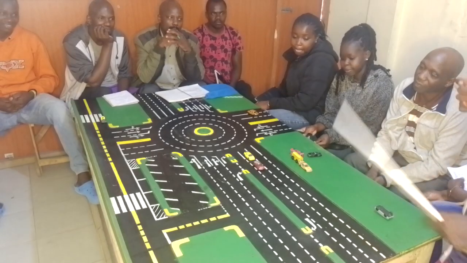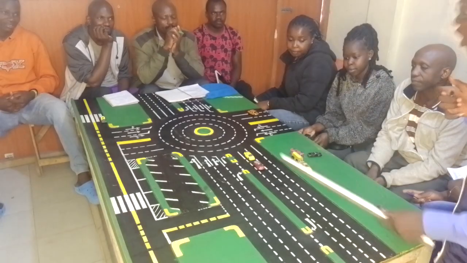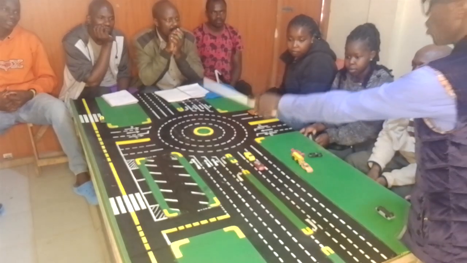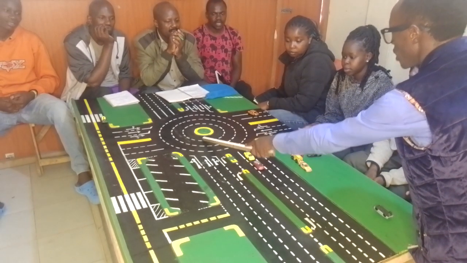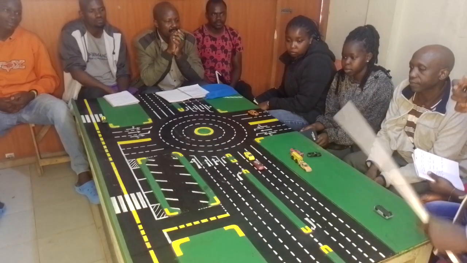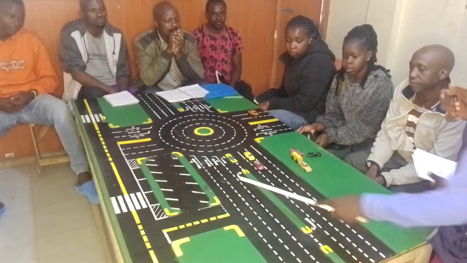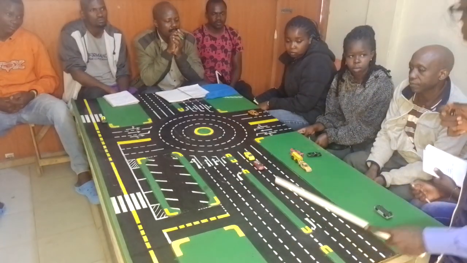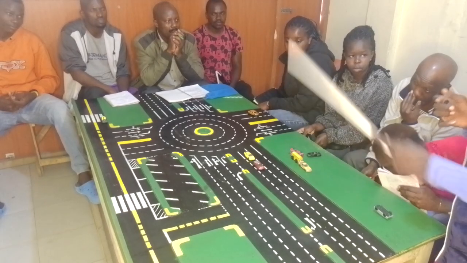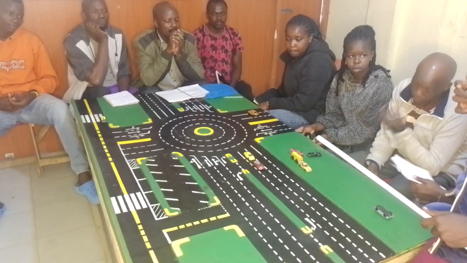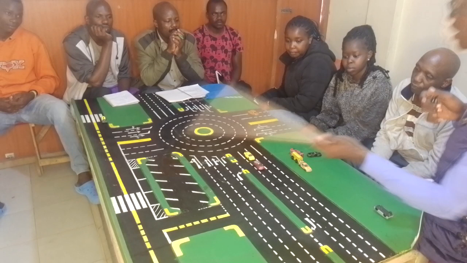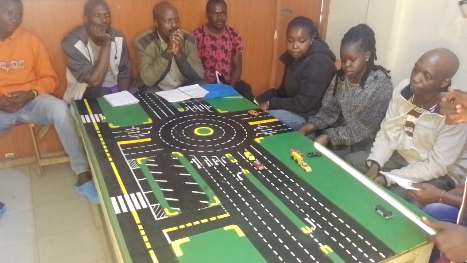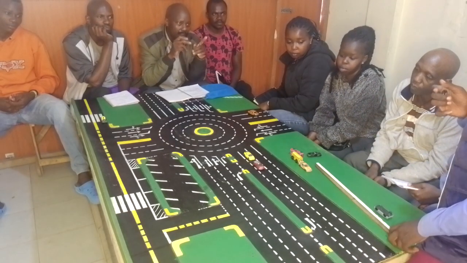Are you together? So that is the reason behind why you must first use where? The roundabout. Some of the guys assume the roundabout. Which other roads do they use? The side. So that is a wrong turn. So it is better for you to go the long way, it will take you safely. Are you together? Nice. That is question 1.